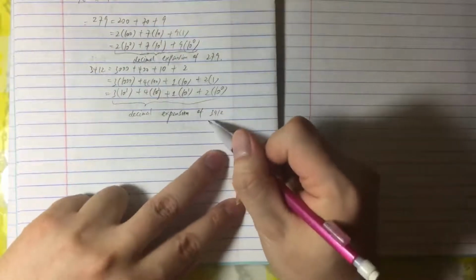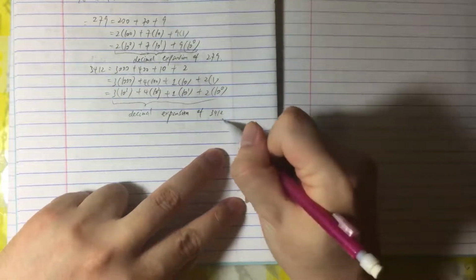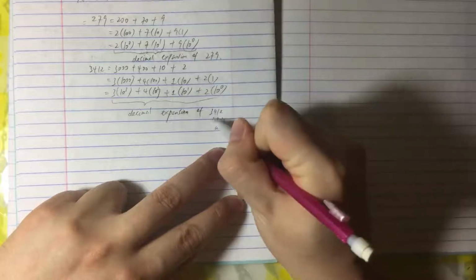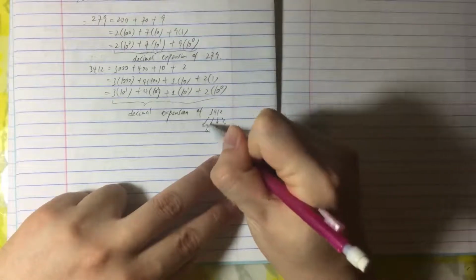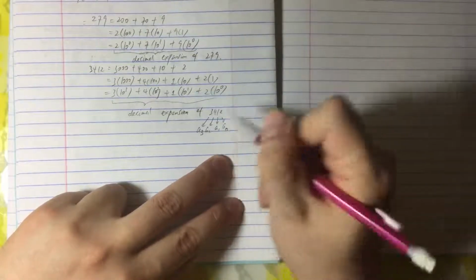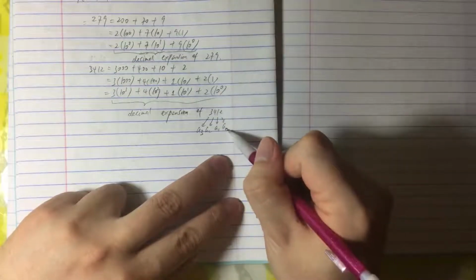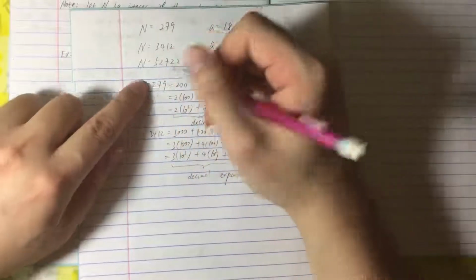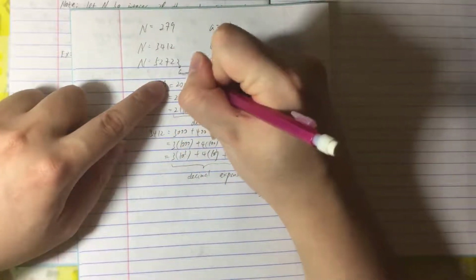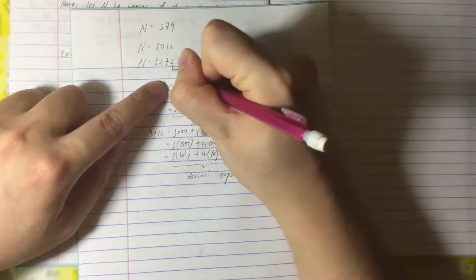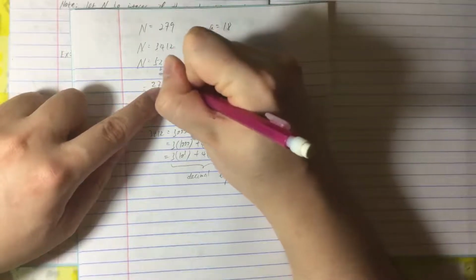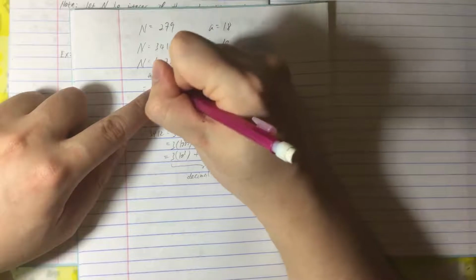For example, for this number 3412, we call this a0, call this a1, call this a2, and call this a3. That's a 4-digit number. From a0 to a3, that's a 4-digit number. And this is a 5-digit number. I can call this a0, a1, a2, a3, a4.